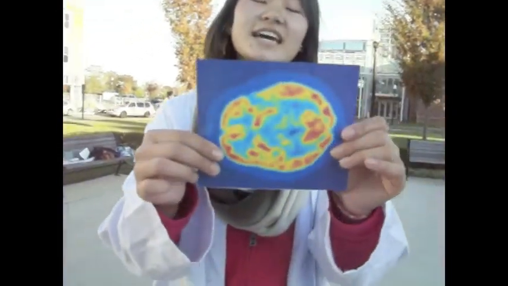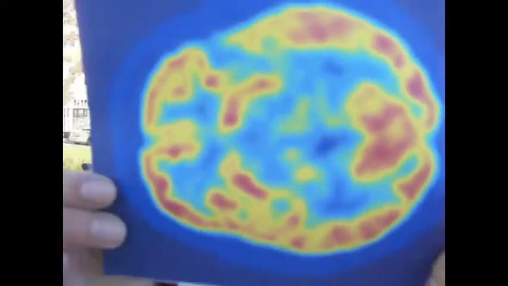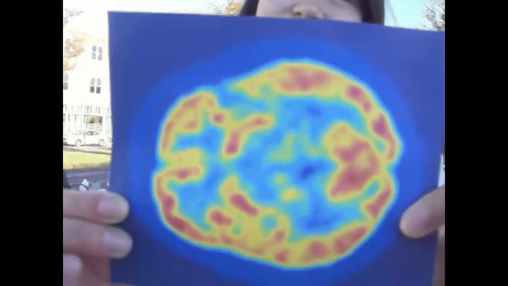This development is really important in oncology. It's the most accurate, non-invasive method of detecting and evaluating most cancers. And as you can see, this is a PET scan of a human brain.